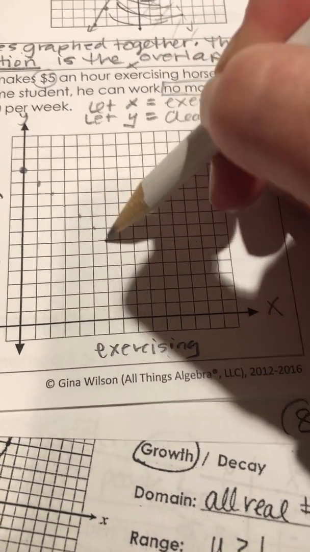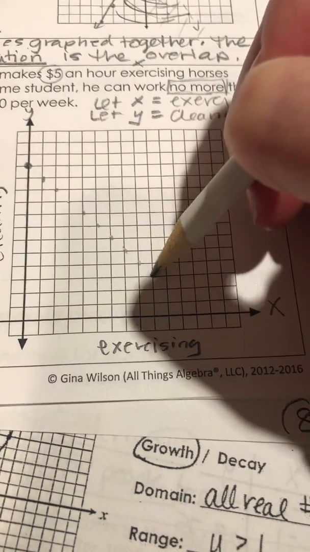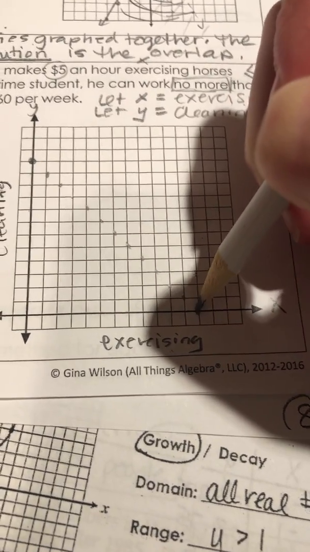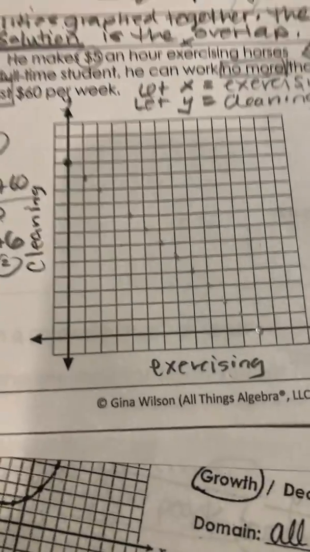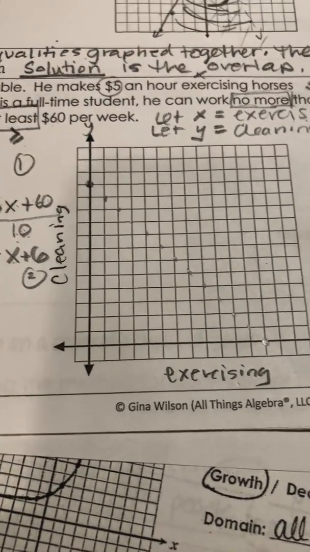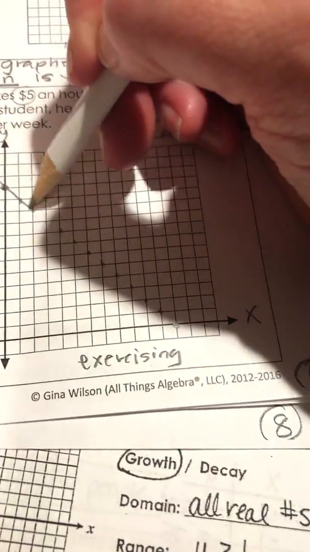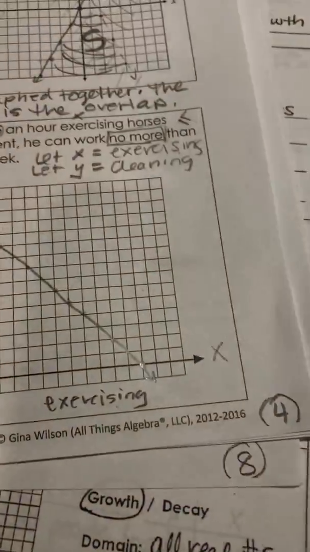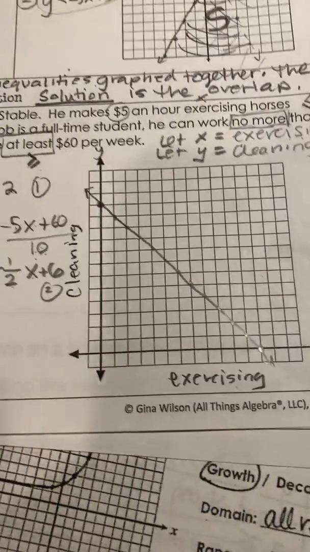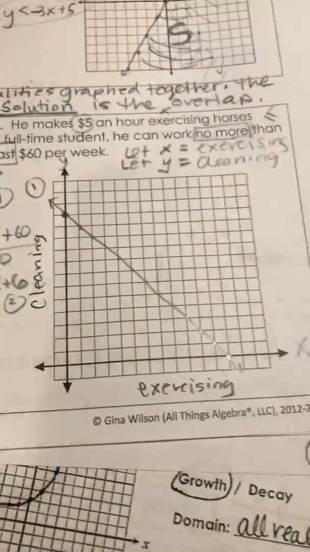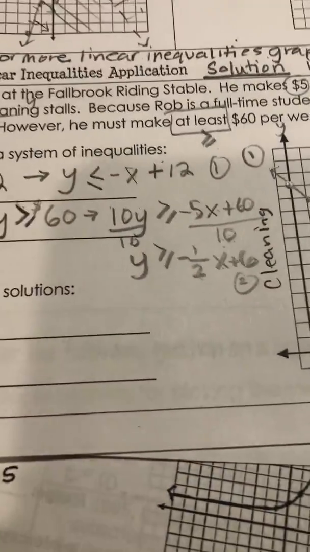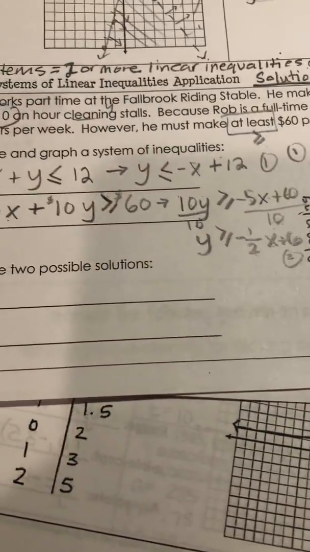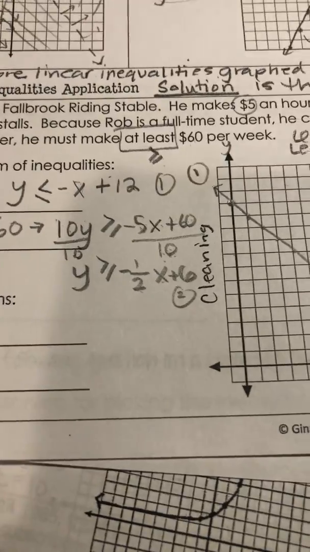Now my slope is just a negative 1 slope, so I'm going to go down 1, down. This is a fun one. I'm going to keep going down, down, down, down, down. And now this is a greater than or equal to, so I get to do a solid line. I'm drawing a solid line, and this is again for the first one.